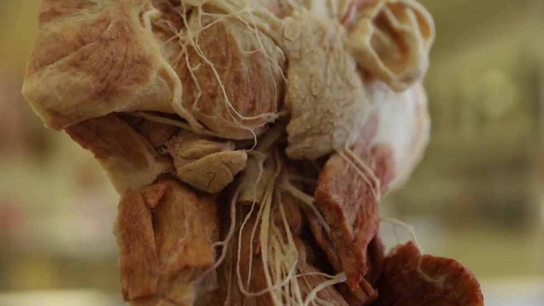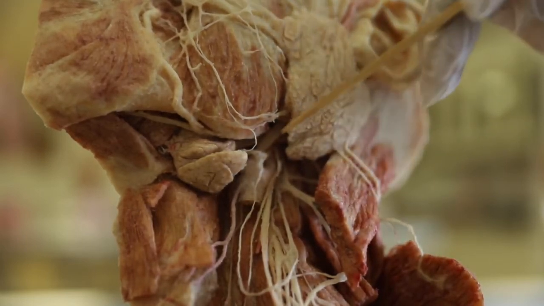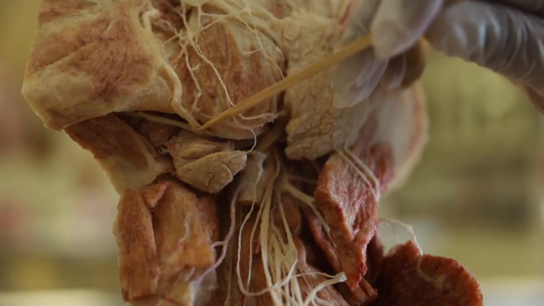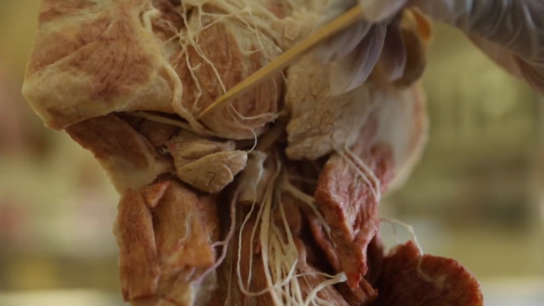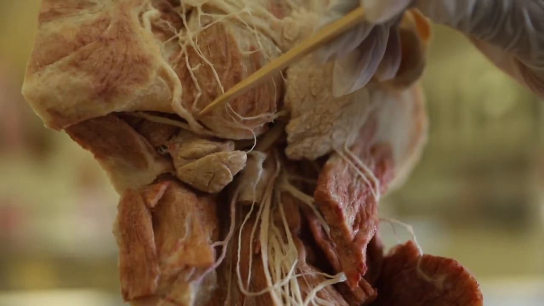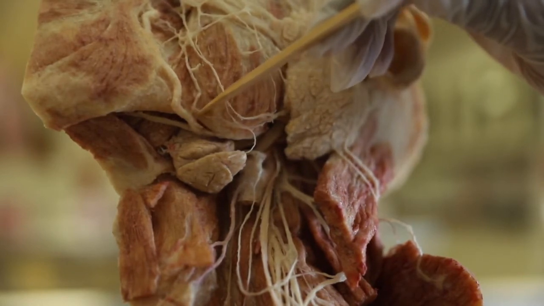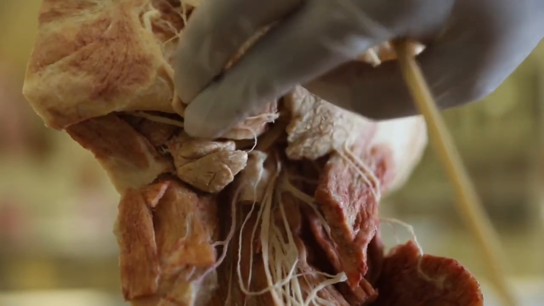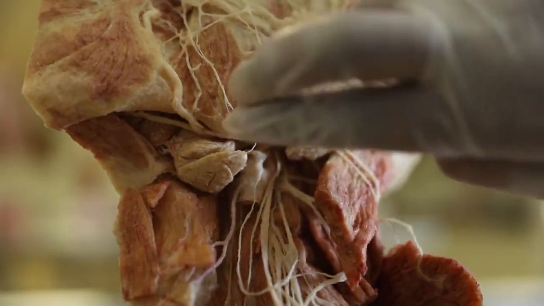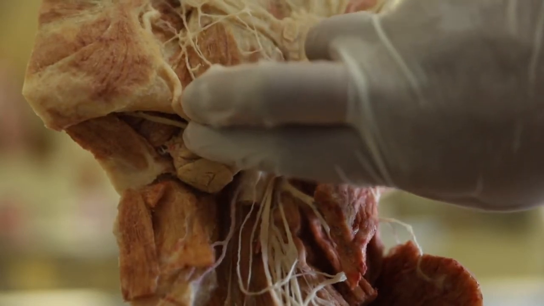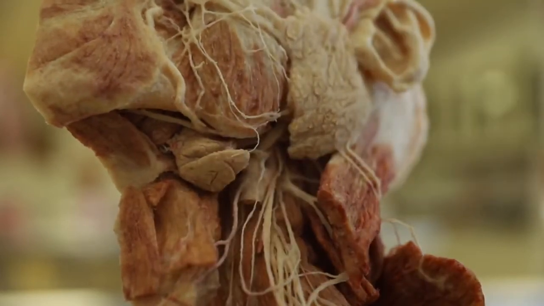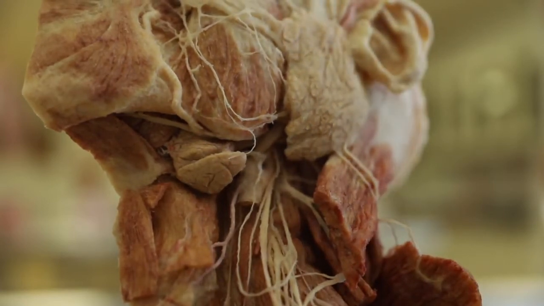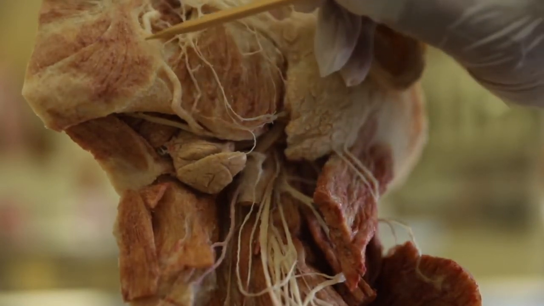The facial artery leaves the neck and turns around the inferior border of the mandible here at this point. When you put your finger at this point, you can feel the pulsation of the facial artery. It has a tortuous course.